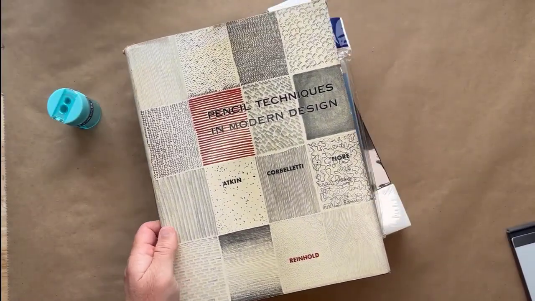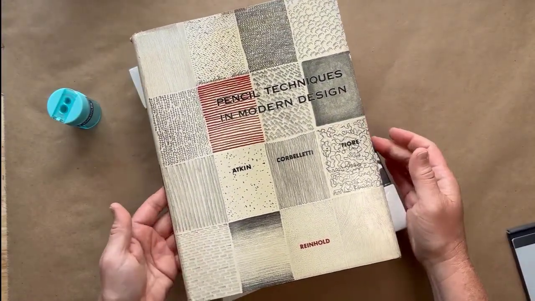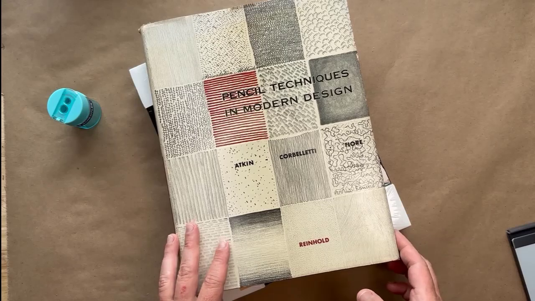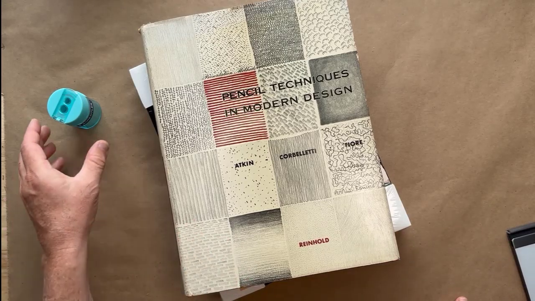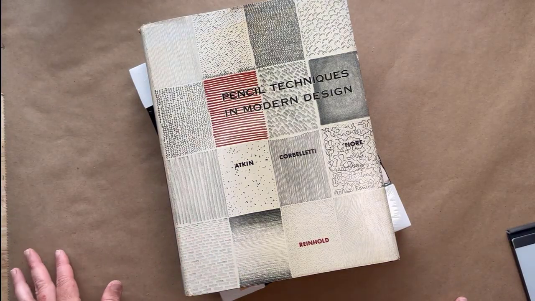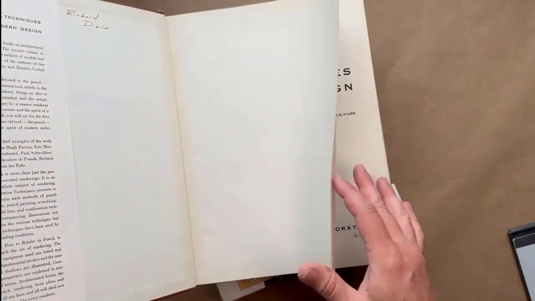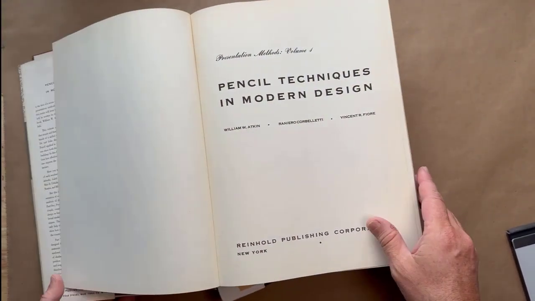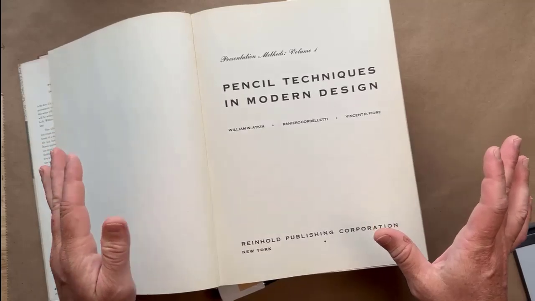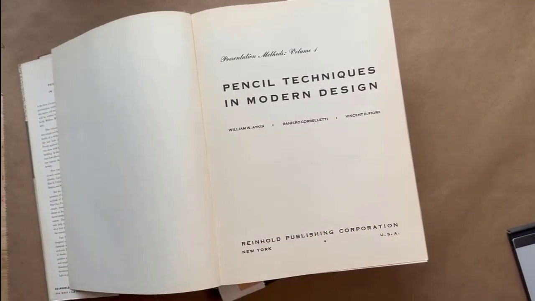This book from 1953, the publisher Reinhold, there's a couple others by this publisher that I do have as well, talks in very detailed information about presentation methods.